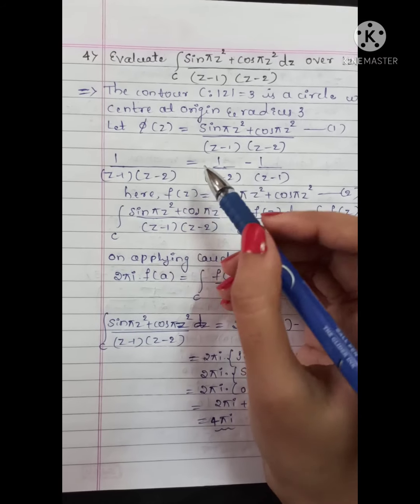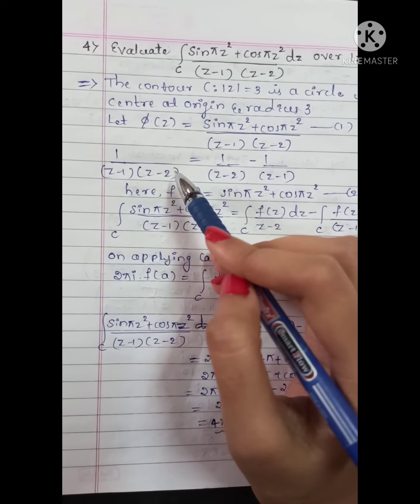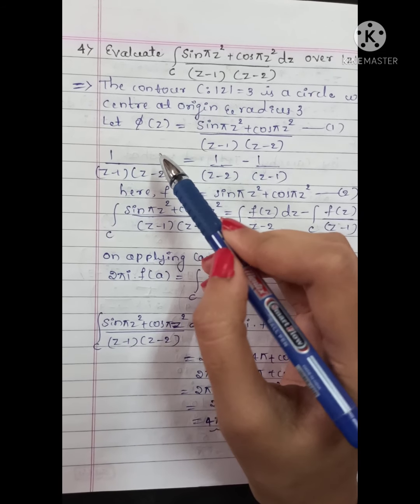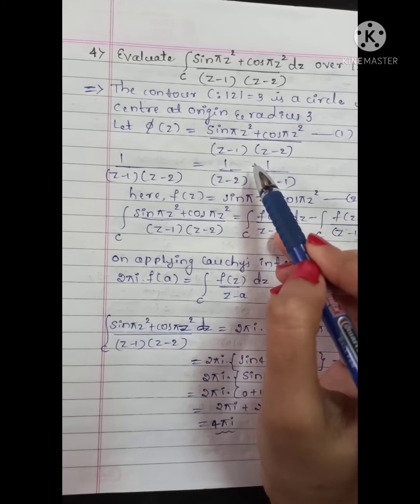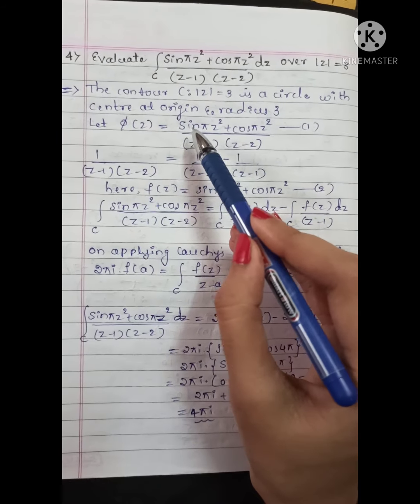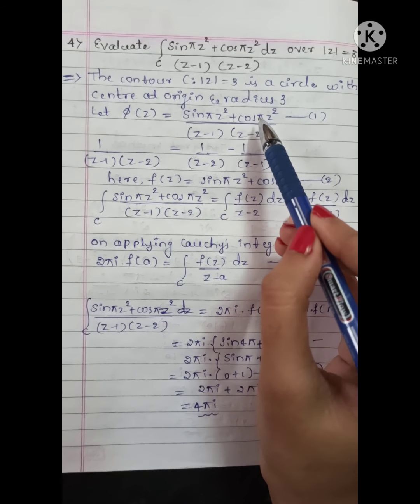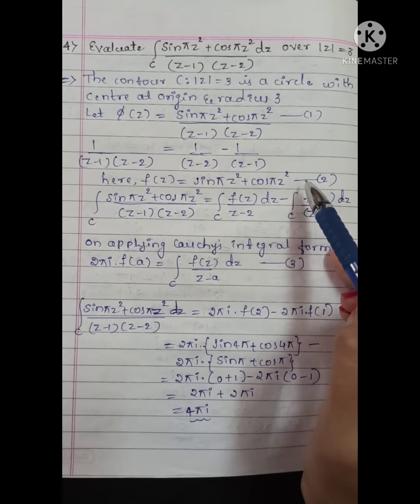Now we have to calculate the value of 1 divided by (z − 1)(z − 2) by using the partial fraction method. That is, its value is 1/(z − 2) − 1/(z − 1). Here the numerator function is sin πz² + cos πz², therefore it is taken as f(z). Give it as equation number 2.